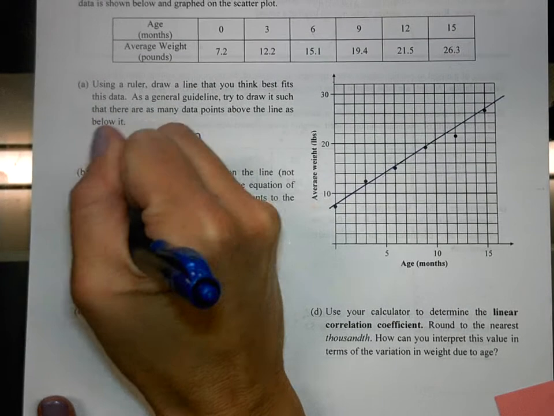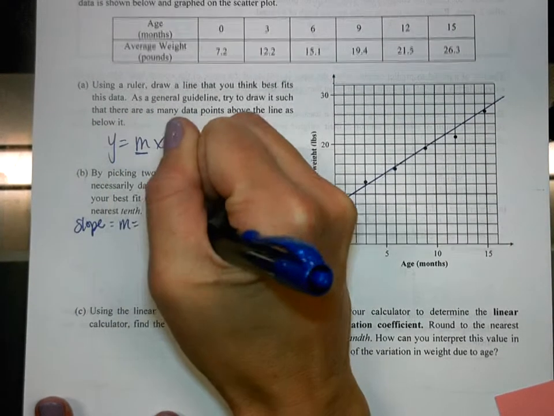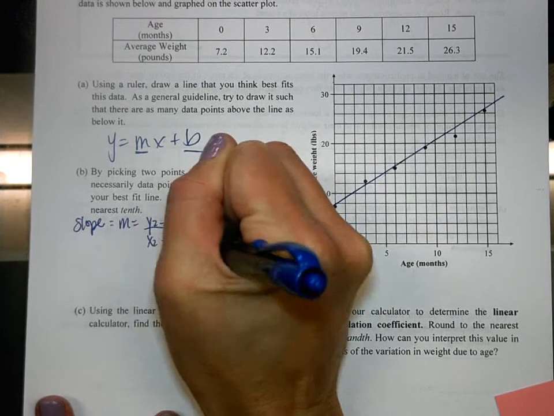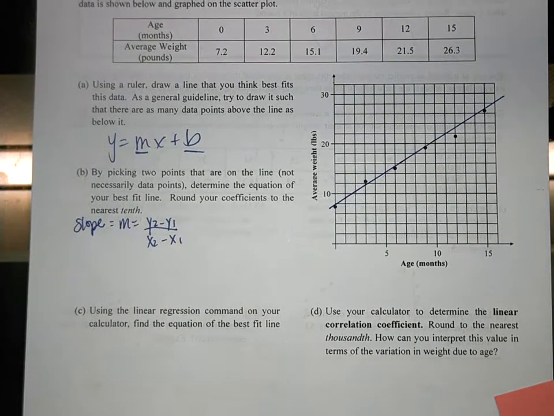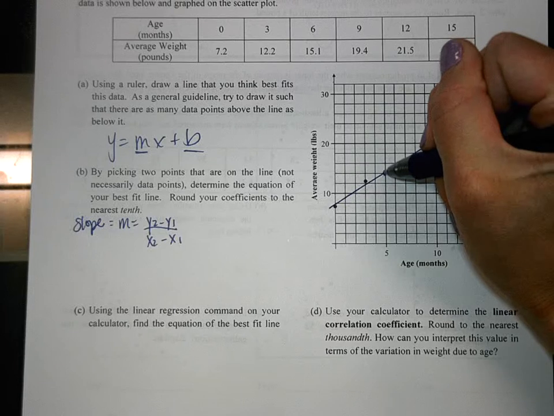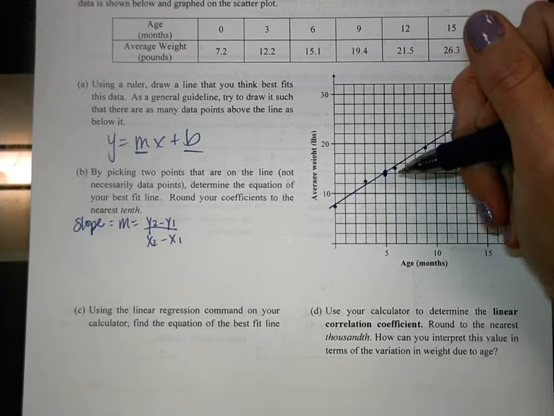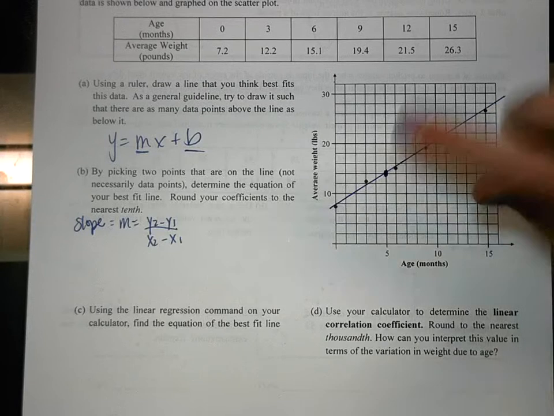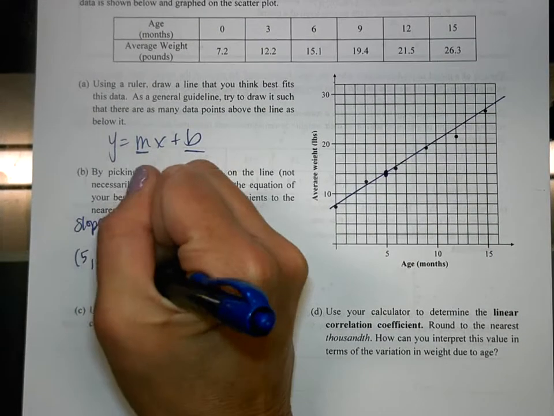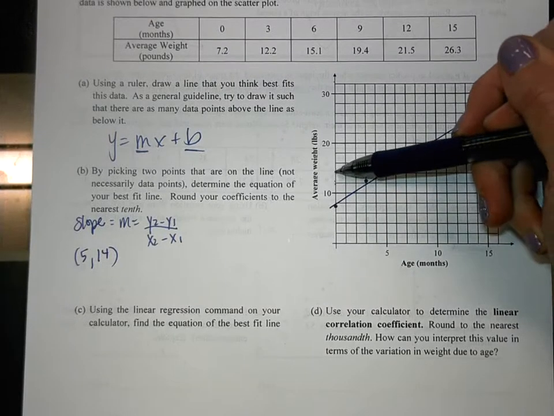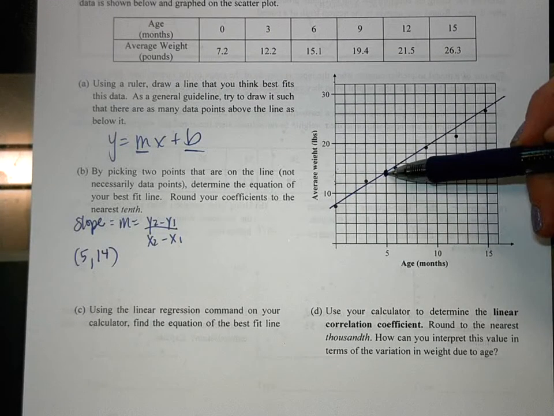Okay. So slope, which we call m, is y2 minus y1 over x2 minus x1. So we're going to choose 2 points on here. The first point I'm going to choose is right here. Notice it's not an actual data point, but it's a point on my line. And the ordered pair for that point is? 5, 12. It's actually 5, 14. These are going up by 2s. Oh, okay. So that's 5, 14.